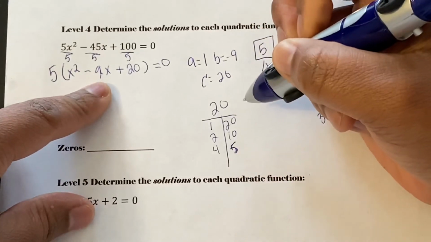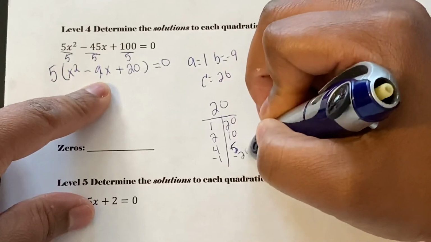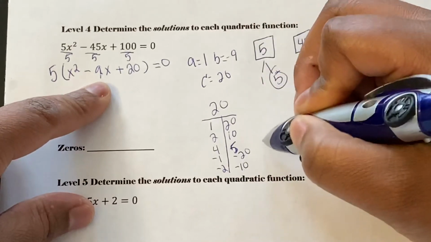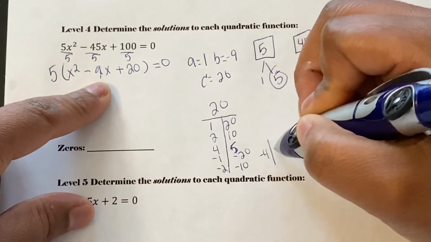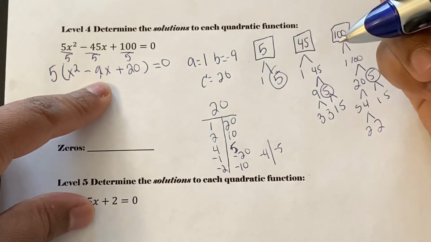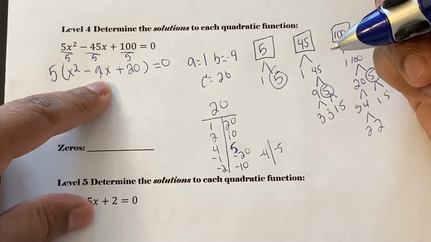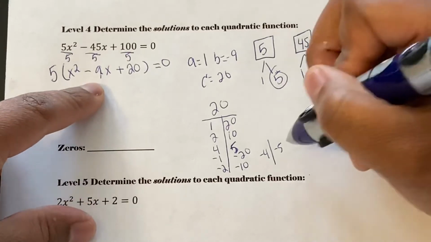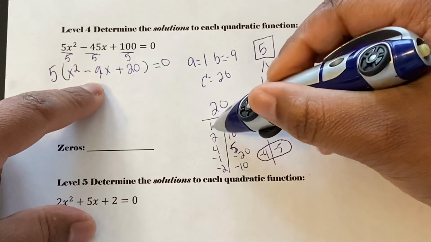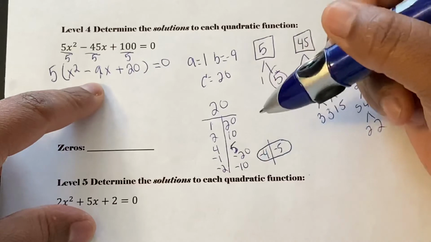Now, it could also be -1 and -20, -2 and -10, and -4 and -5. Okay, so the factors of 20 that add to make -9 are -4 and -5, because if 20 is positive, then the pairs can either be both positive or both negative.